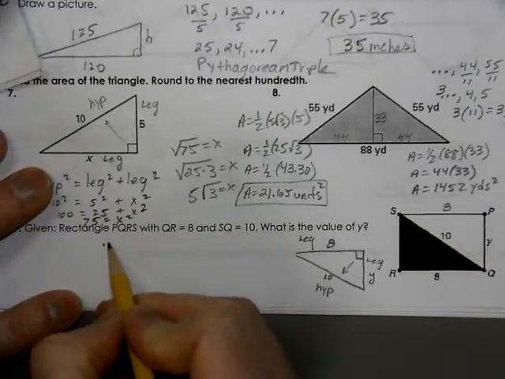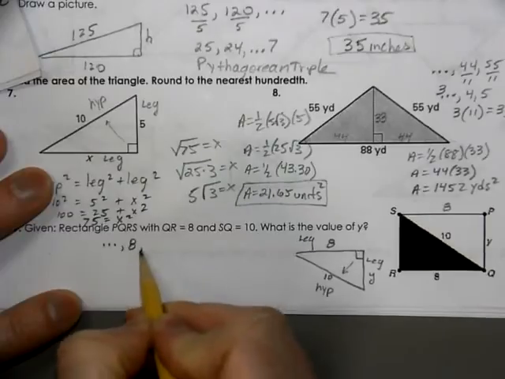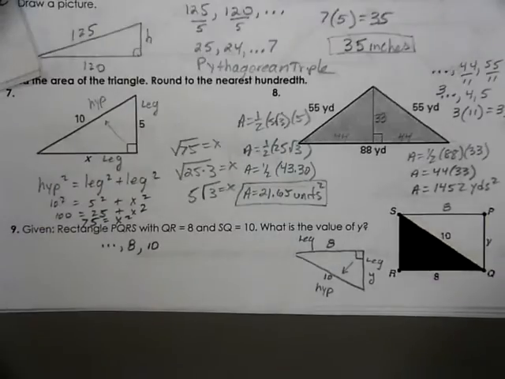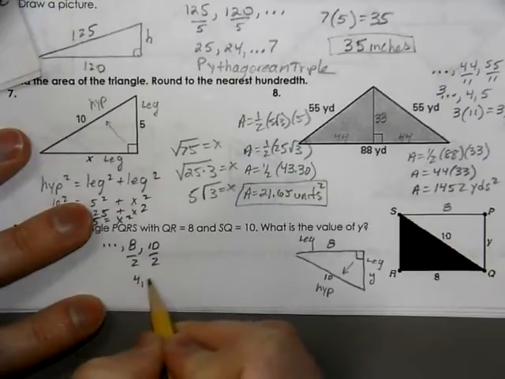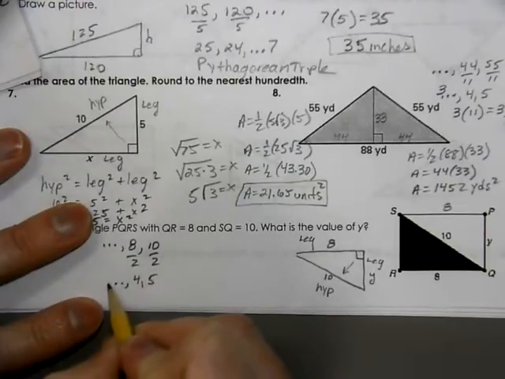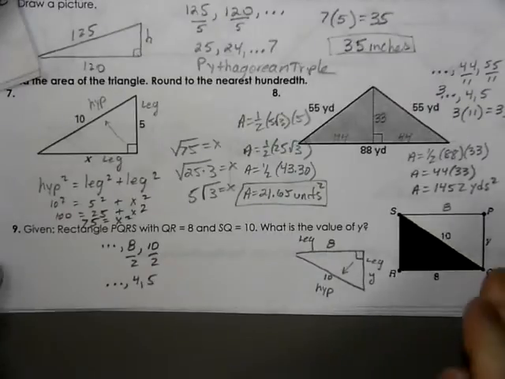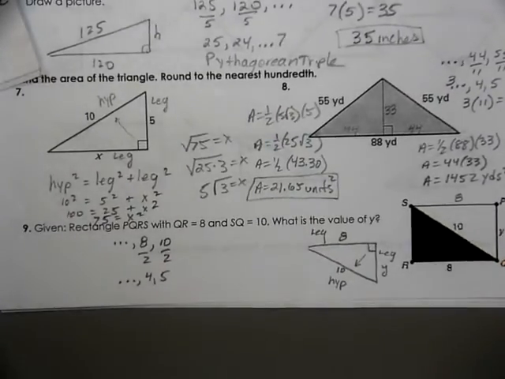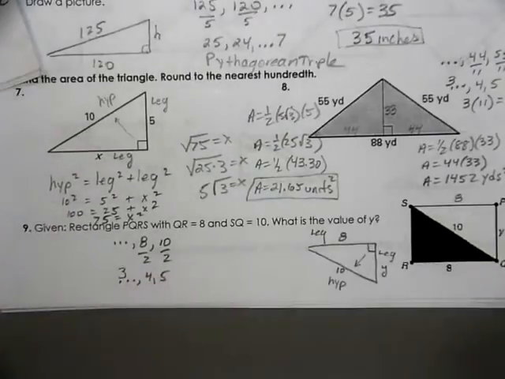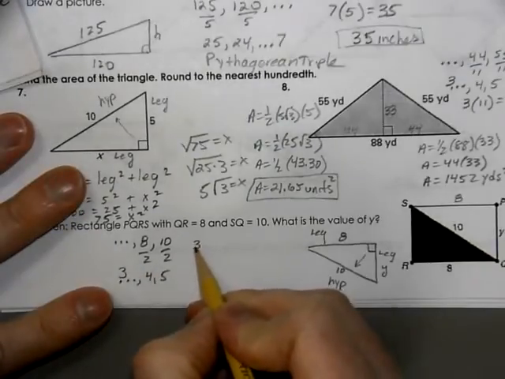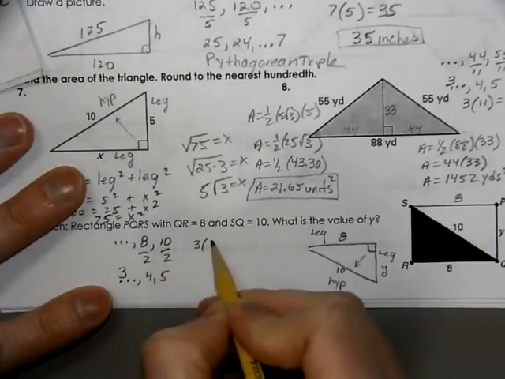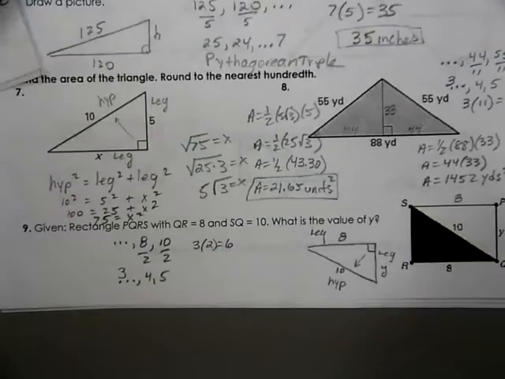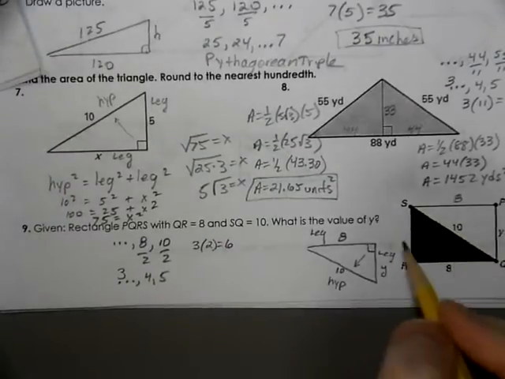Well, I'm going to look at this as a Pythagorean triple. You can use Pythagorean theorem just fine. What number goes into 8 and 10? I get the numbers 4 and 5. So of course, hopefully you're beginning to recognize that 3, 4, 5 Pythagorean triple. So because 3 was our missing side, we're going to multiply that by 2 to get it twice as big. So that has to be 6.